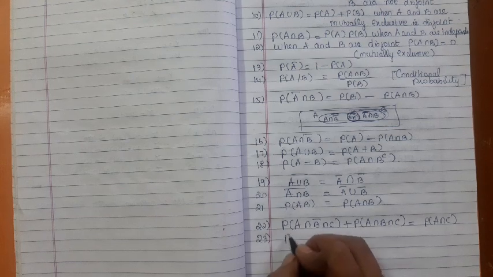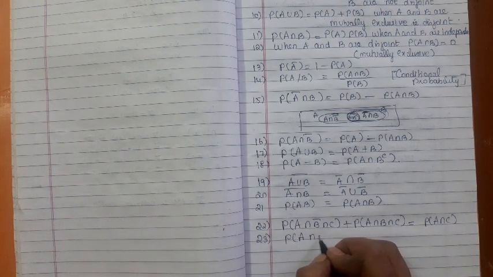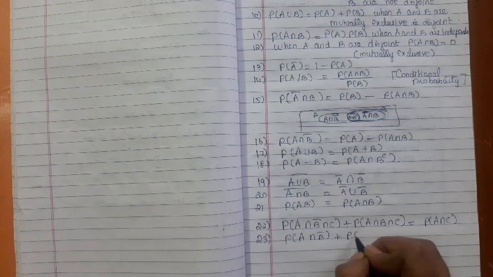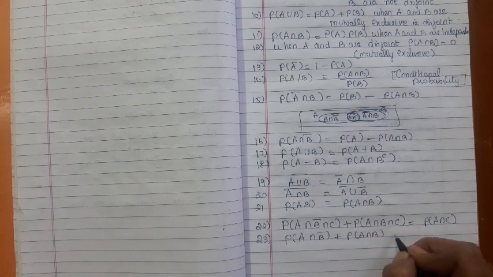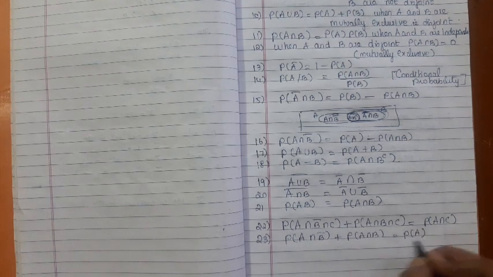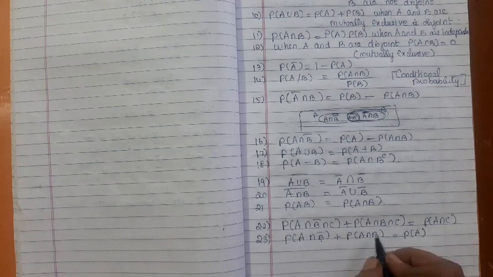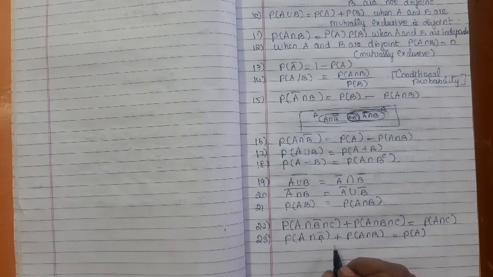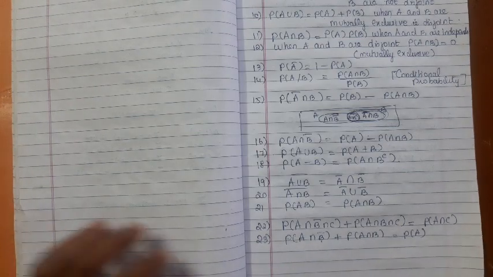Let me put it the other way. Probability of A intersection B bar plus probability of A intersection B is simply probability of A, because B bar union B becomes the sure event whose probability is 1. Okay, fine. So these are the points to remember.